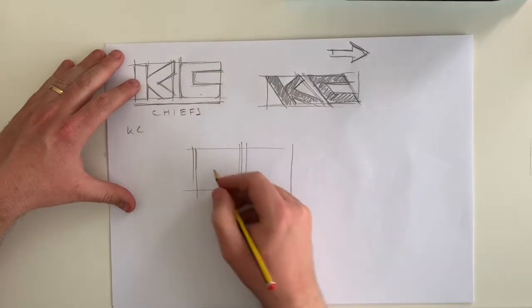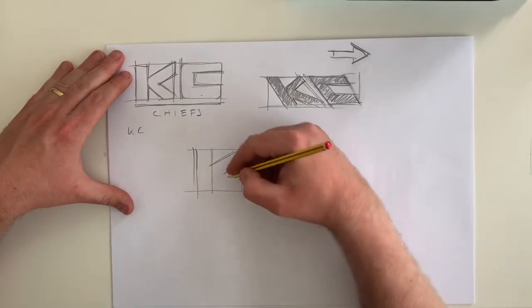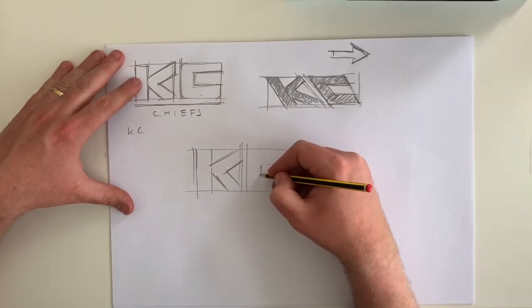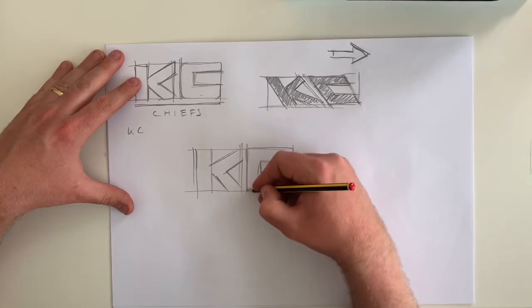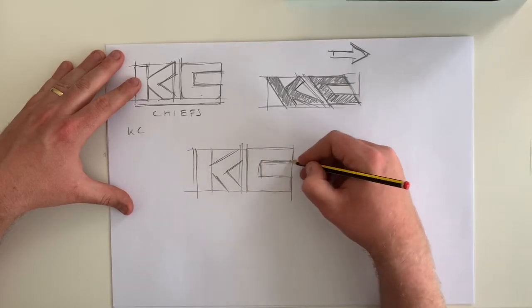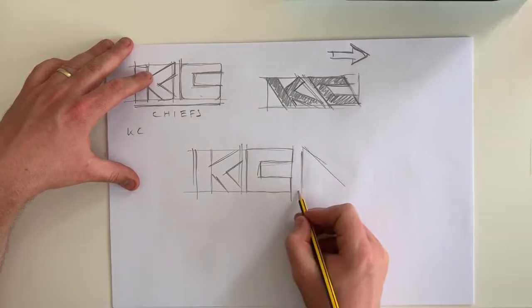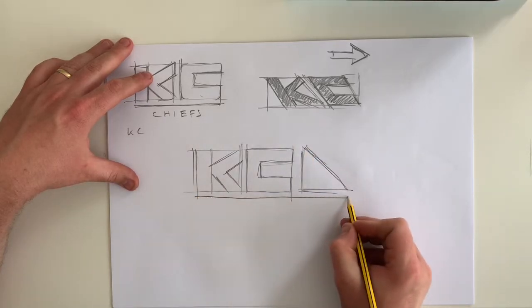Let's go back to this guy, and stick with that as a KC. And then let's say we add an arrow shape, even like that along the bottom.